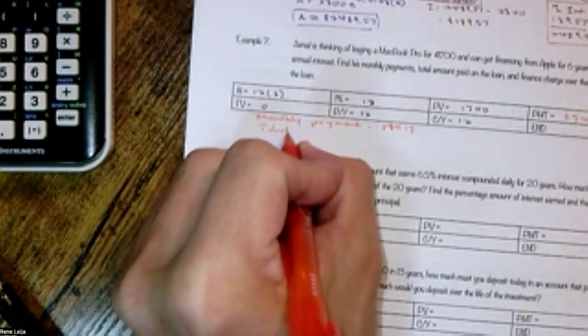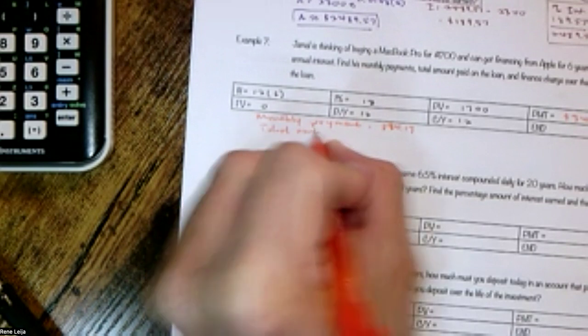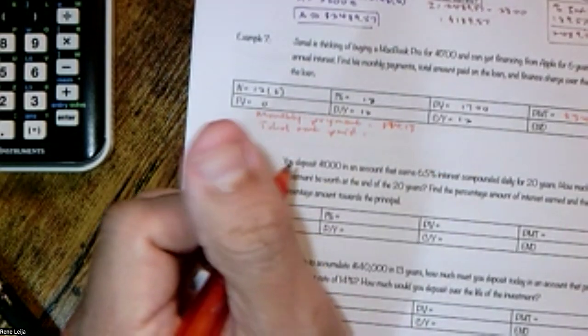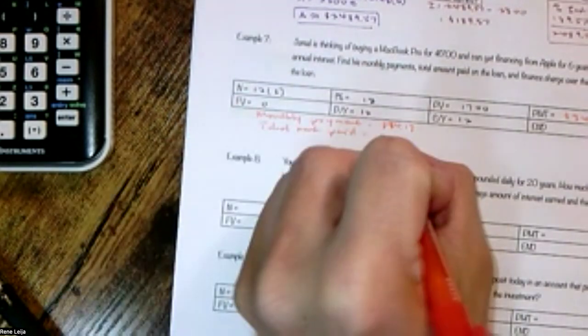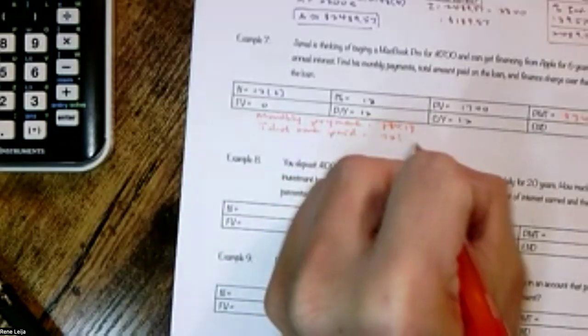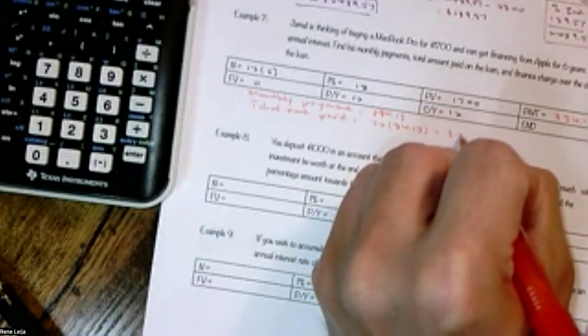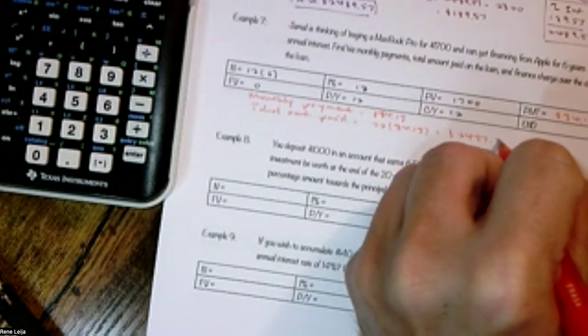So the total amount paid on the loan. He's going to be making 72 payments of $34.13. So 72 payments of $34.13. So that's $2,457.36.